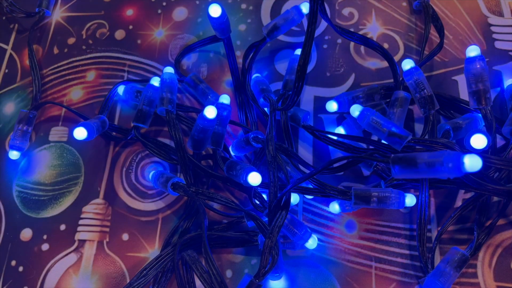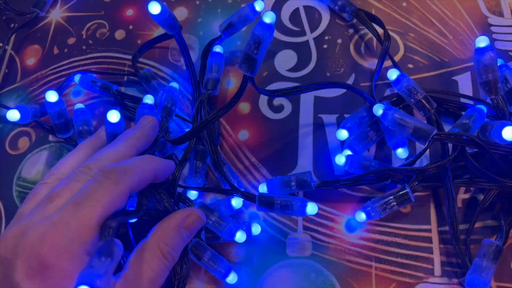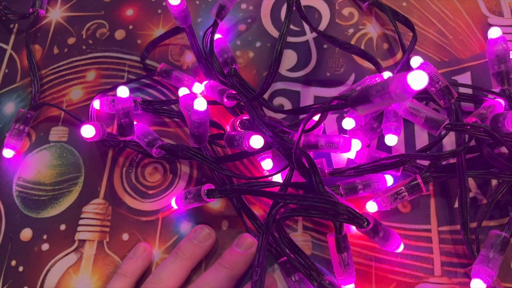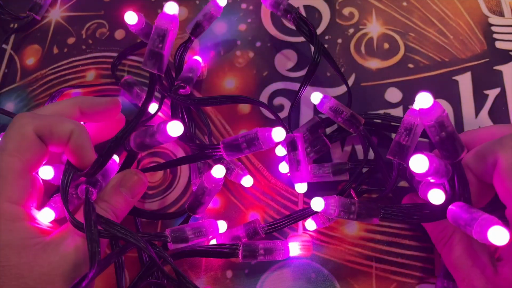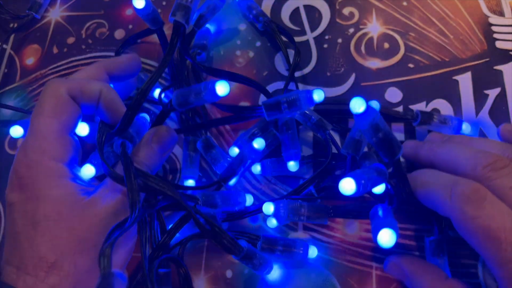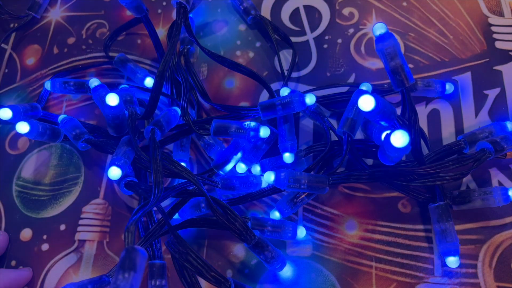With dumb pixels, the entire strip can be one color. You don't get the individual control, so you either have a red strip, a blue strip, a yellow strip, but you can't individually control each LED. It's one signal, one effect. If you're doing animated sequences or lighting effects, the smart pixels is the only way to go.